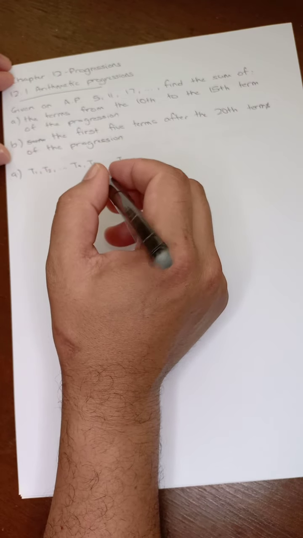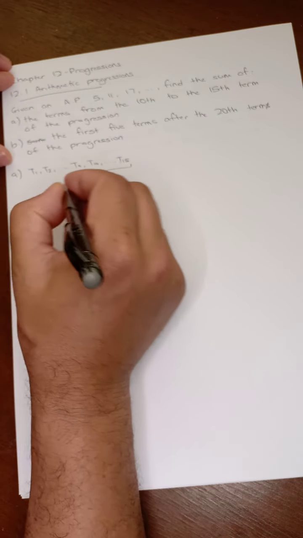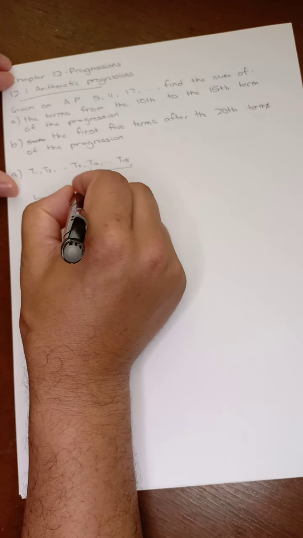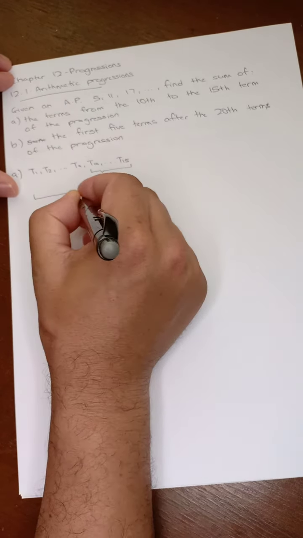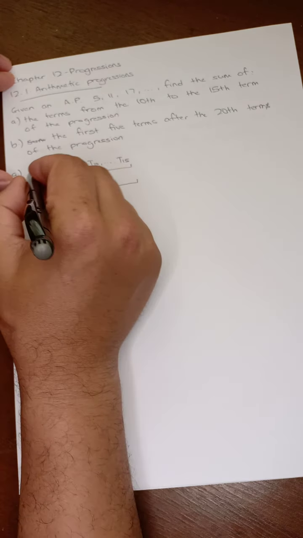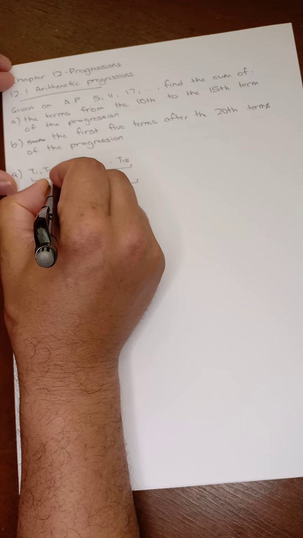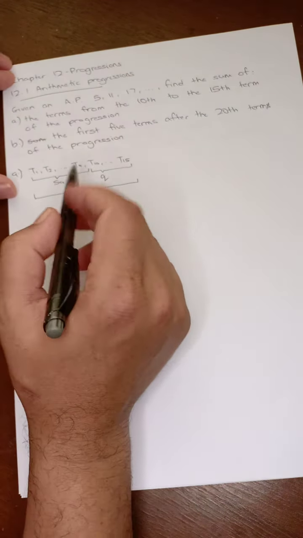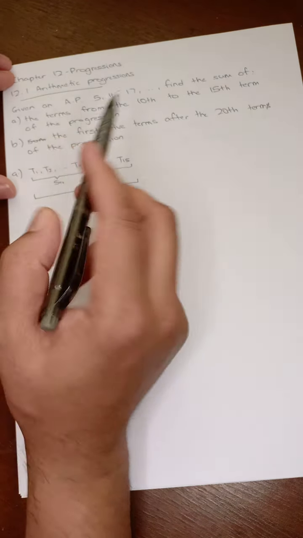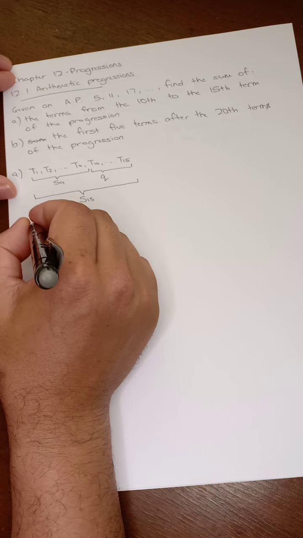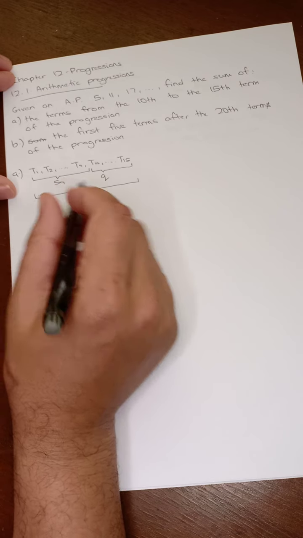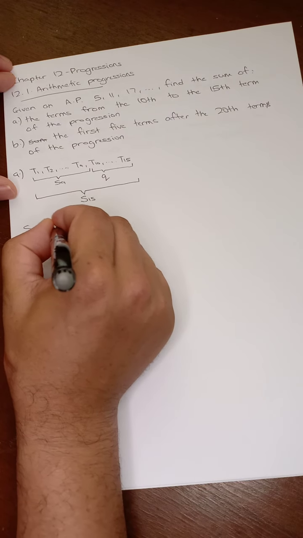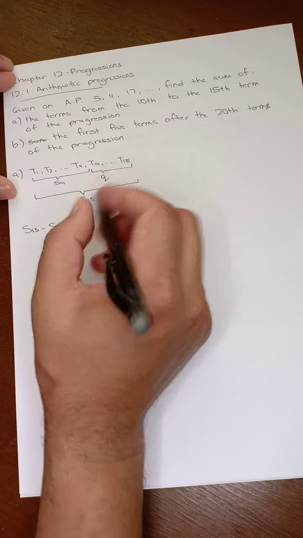Okay, what I can do is find the sum of 1 to 15, called S15, and find the sum from 1 to 9, called S9. So to get the answer, we subtract S15 minus S9.